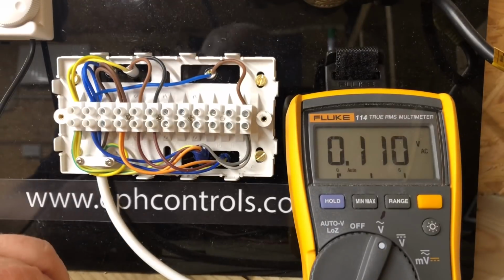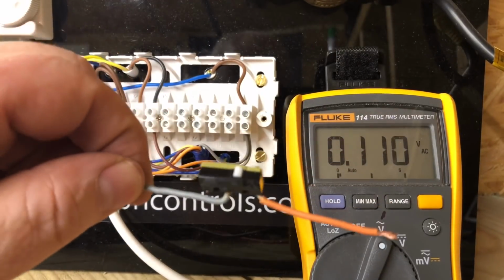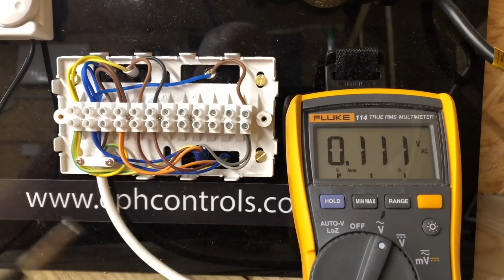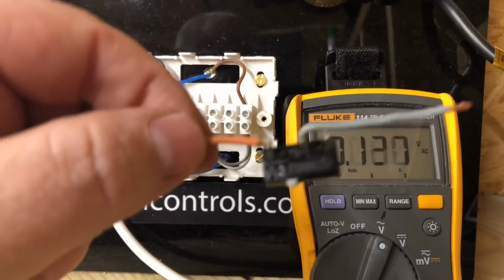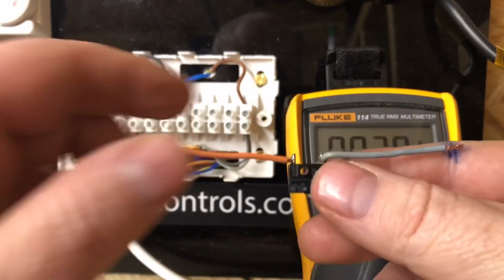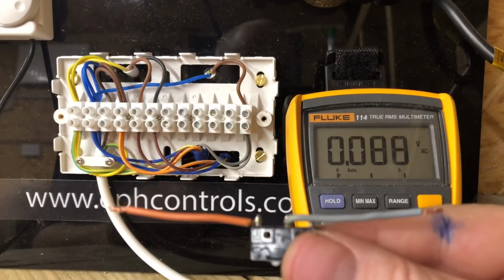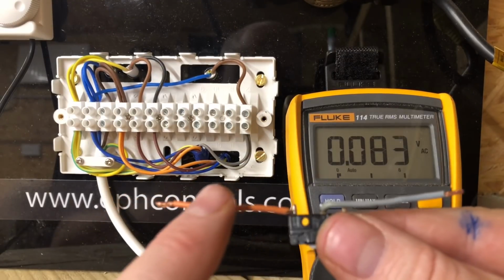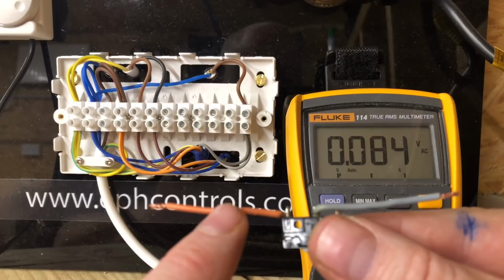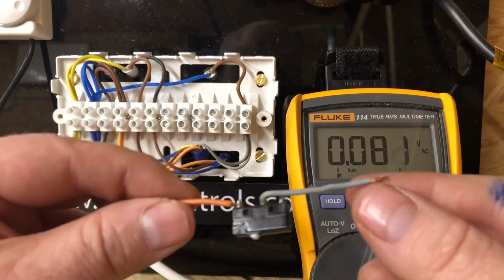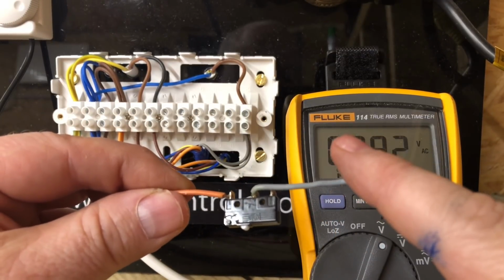So if we remember again, this micro switch is wired the opposite way to what I would normally do it, but as I say, I don't think it really matters. So at the moment we've got 240 volts on this orange, and we haven't got any voltage on that grey.